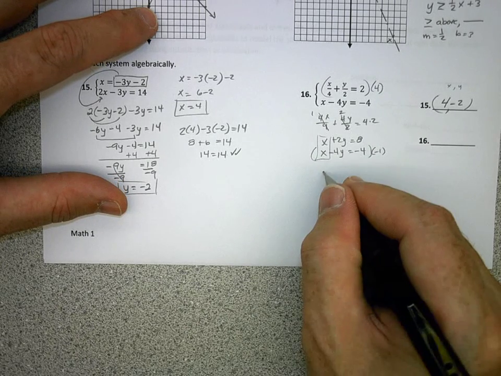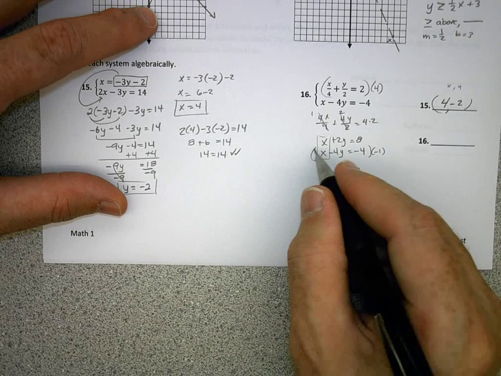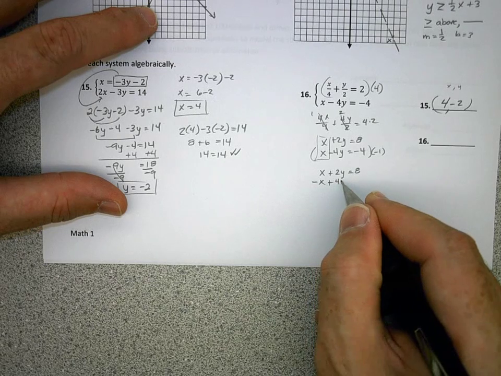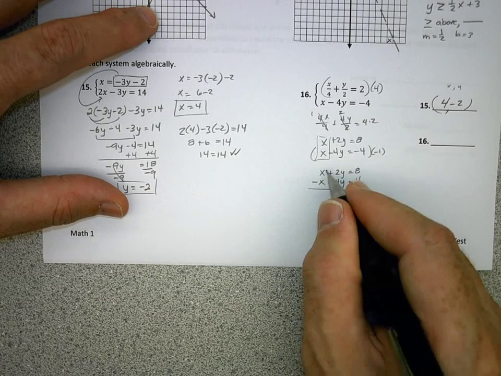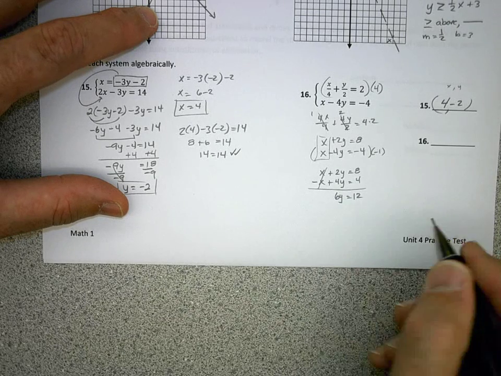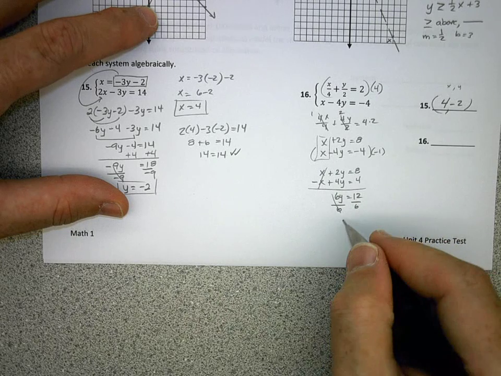So we have x plus 2y equals 8. We didn't do any of that equation. Now minus everything. Minus x, minus times minus is plus 4y equals plus 4. Add them together, that goes away, and I get 6y equals 12. Divide by 6 to undo the 6y, and we get y equals 2.